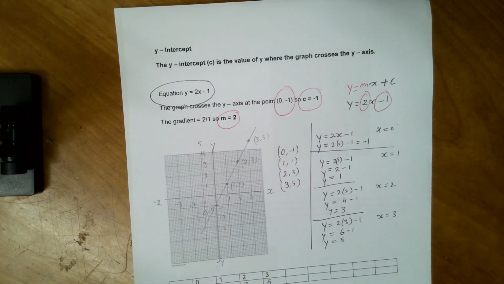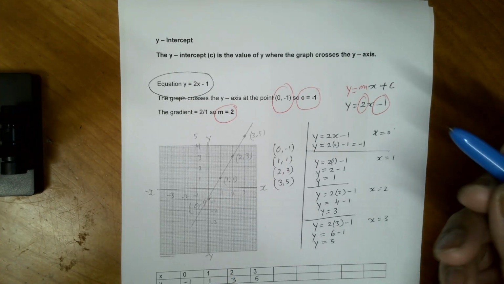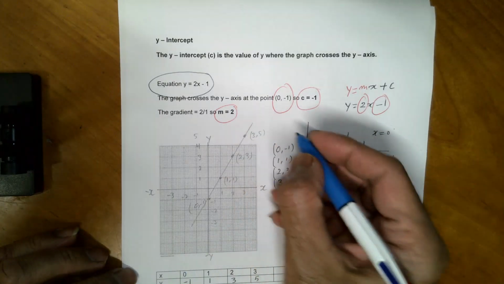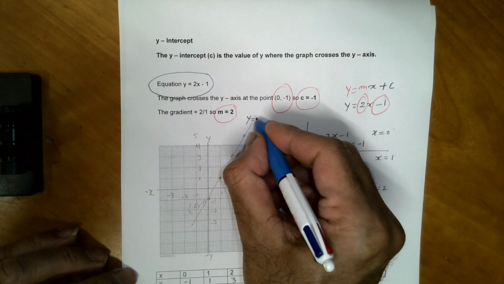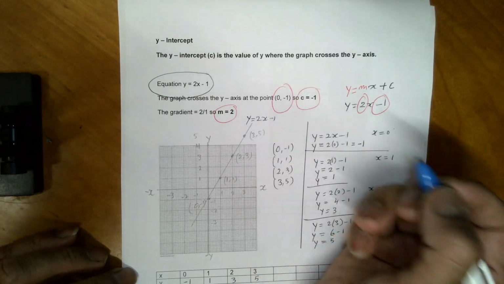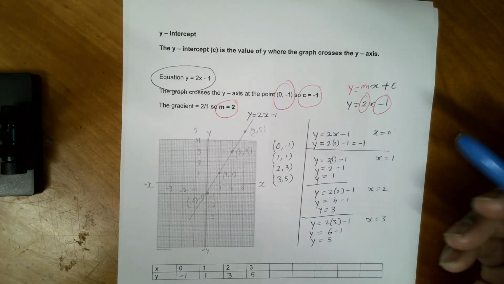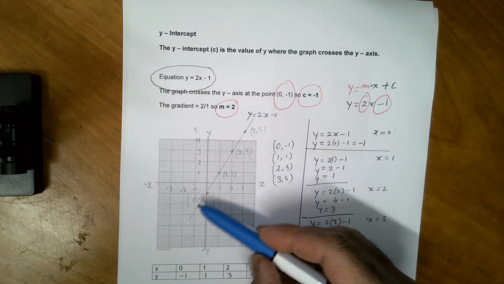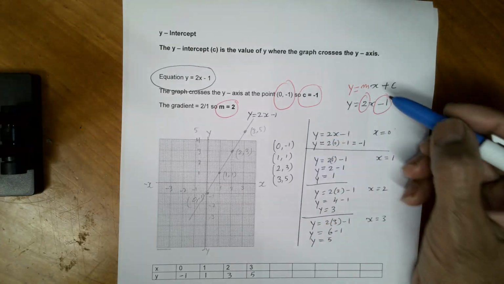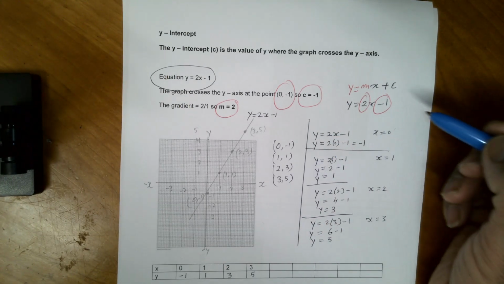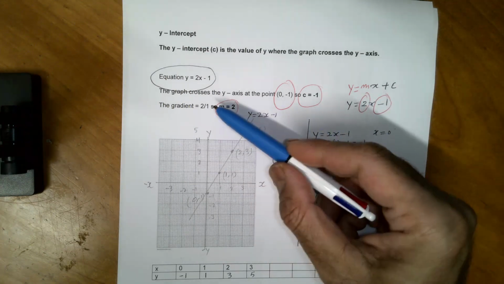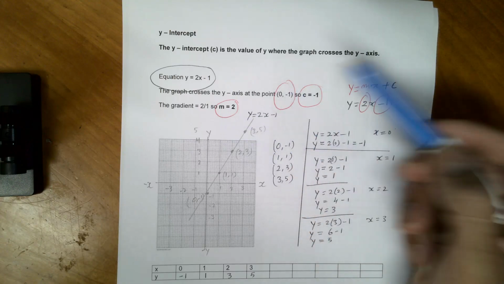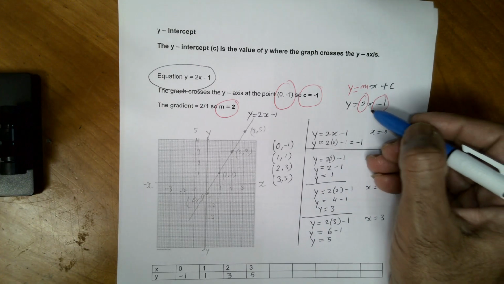So this is what we got here for this line. The equation is y equal to 2x minus 1. As it says here, the graph crosses the y-axis at the point (0, -1). This is where you got that, and that's why the value of c is -1. And your gradient here is 2 over 1, so m is equal to 2.